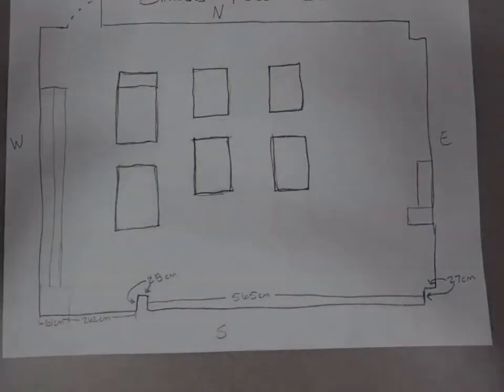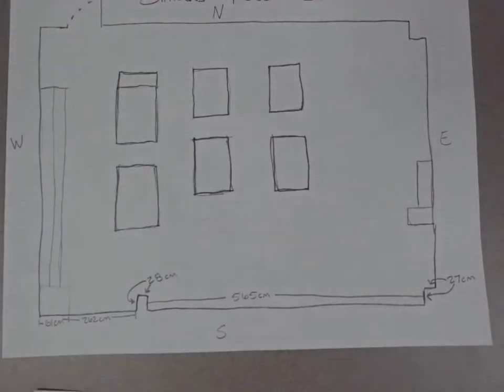And then once everyone has all of their measurements written down on the rough draft, then everyone's going to get a piece of graph paper, and this graph paper is what you're going to make your final copy on, okay? And I want to show you now how we're going to make our final copy.